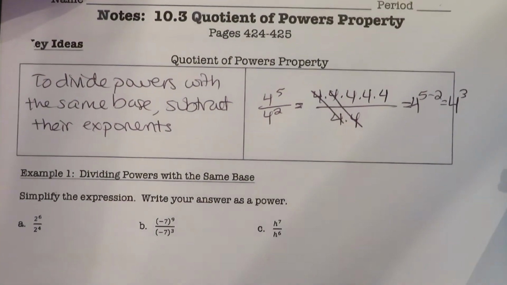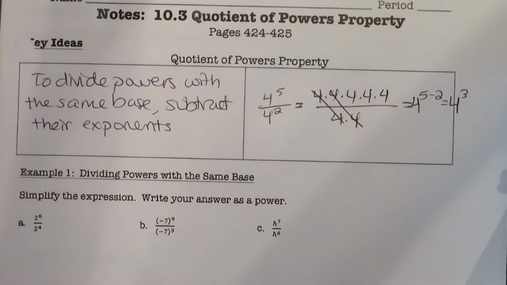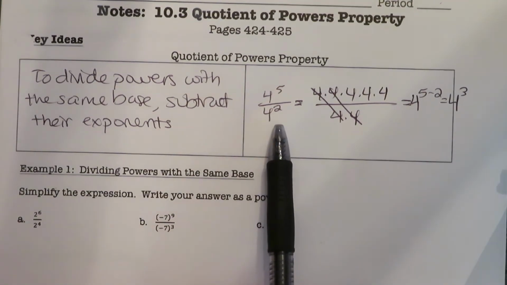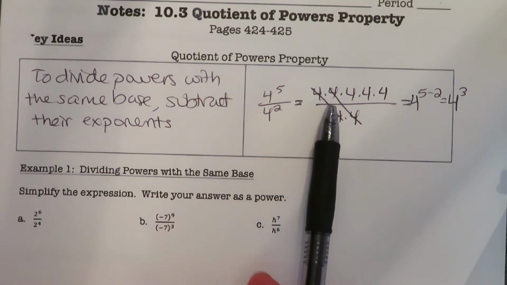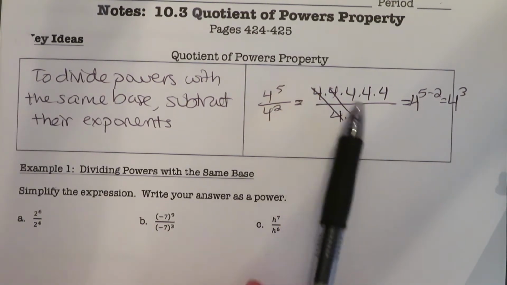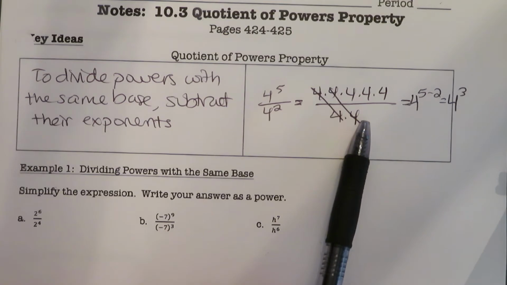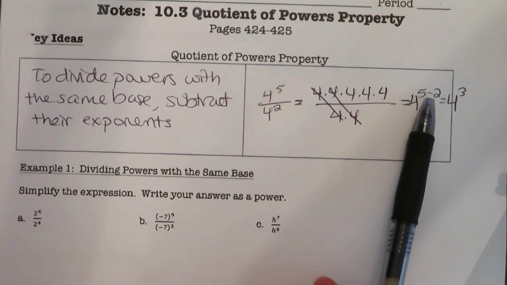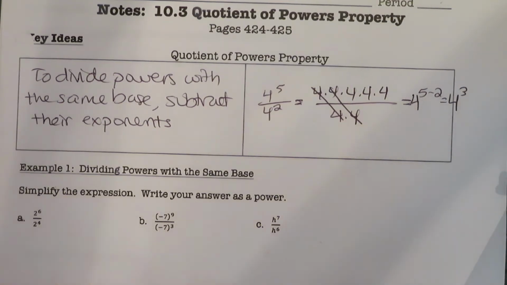10.3 quotient of powers property. To divide powers with the same base, subtract their exponents. 4 to the 5th power divided by 4 squared equals 4 times 4 times 4 times 4 times 4 divided by 4 times 4. These simplify to 1. So we have 4 to the 5th power minus 2, which is 4 to the 3rd power.